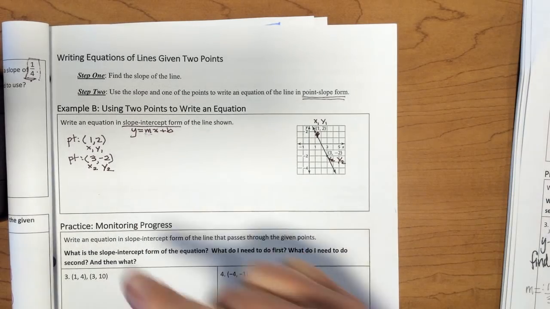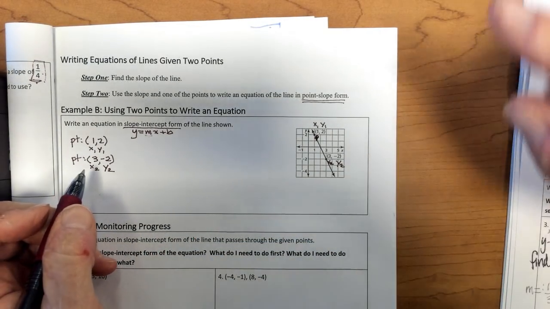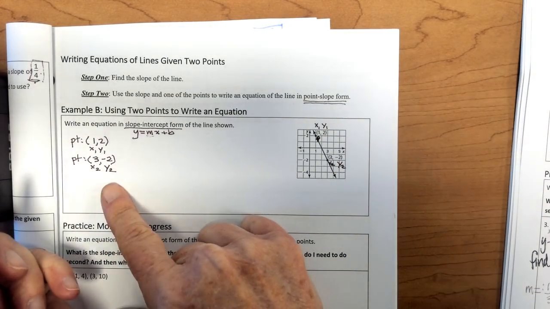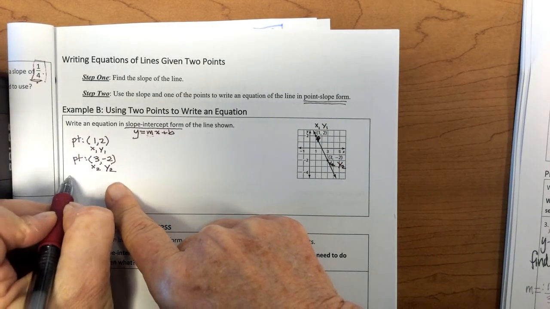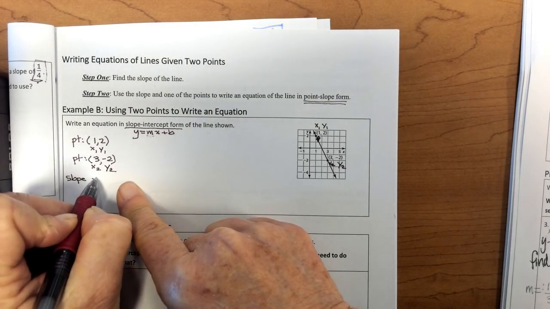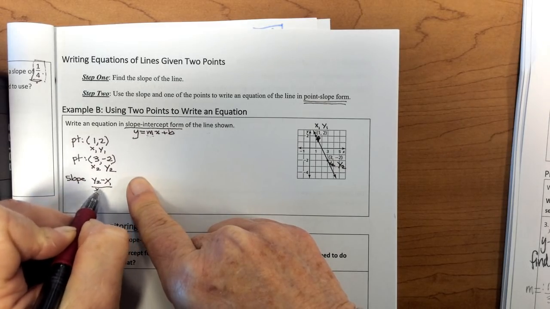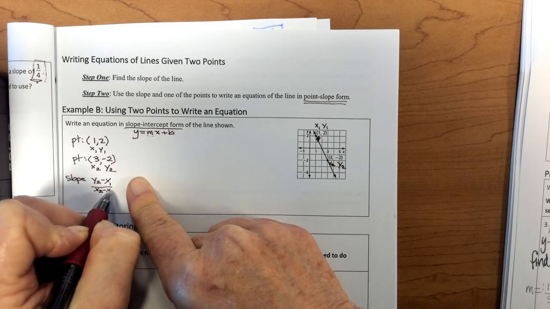Now I need to calculate the slope. Again, I'm going to show it both ways. I can use the graph, but I'm actually going to calculate it over here. The slope is y2 minus y1 over x2 minus x1.